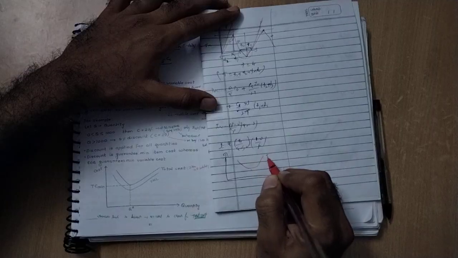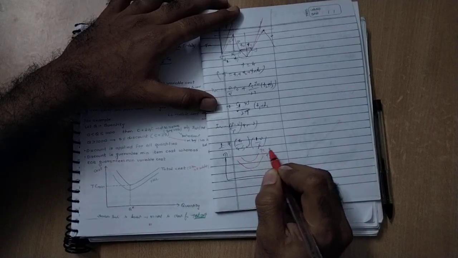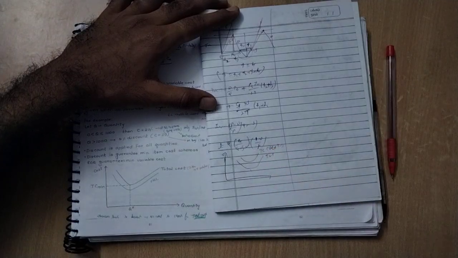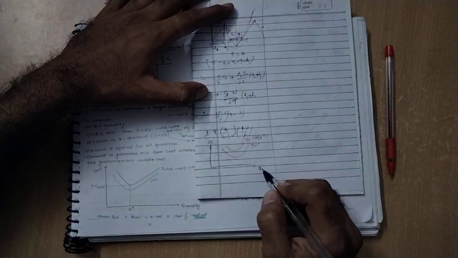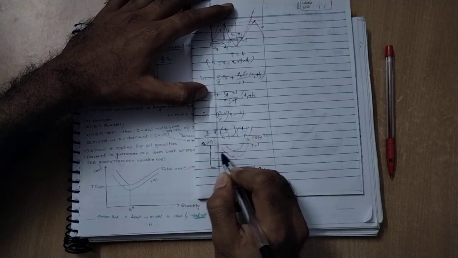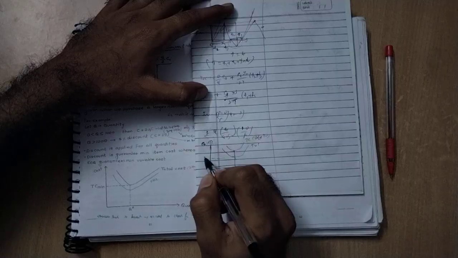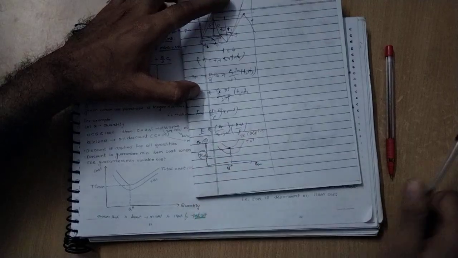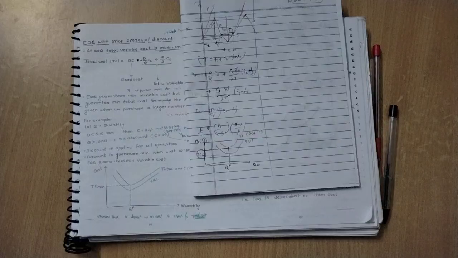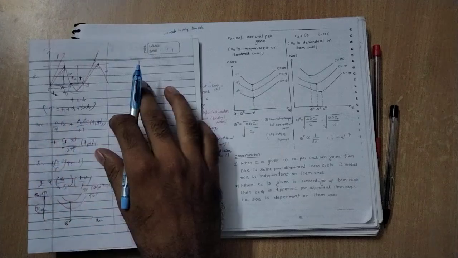This is the total variable cost, and this one is the total cost, meaning direct cost plus total variable cost. This one is the quantity, this one is the cost. So Q dash is where the total cost is minimum.